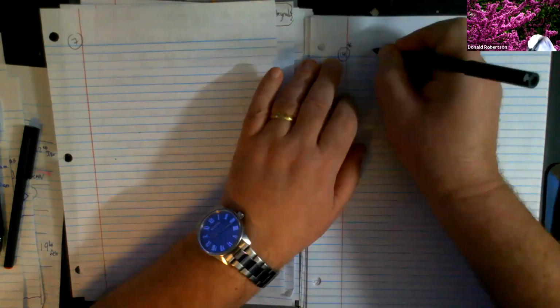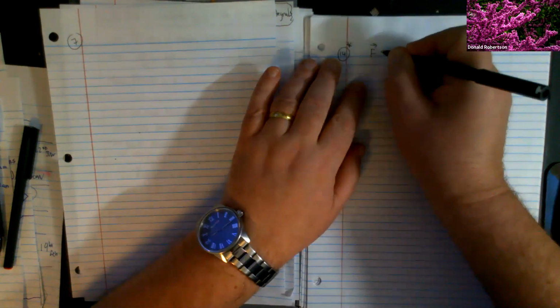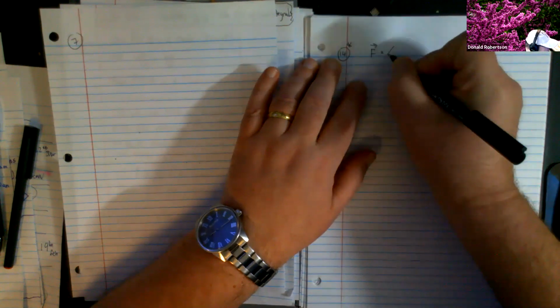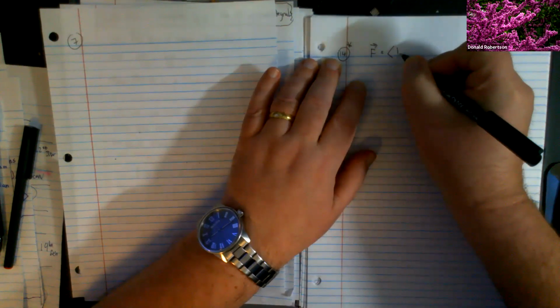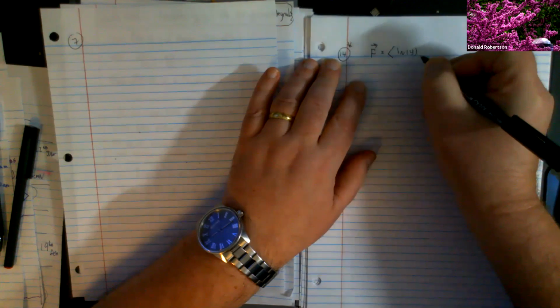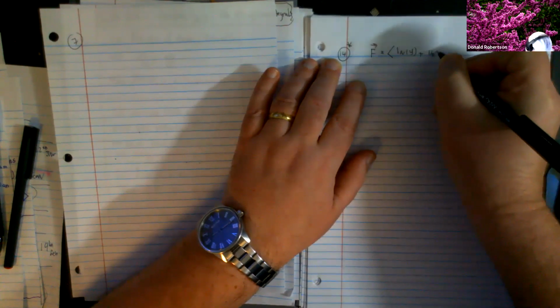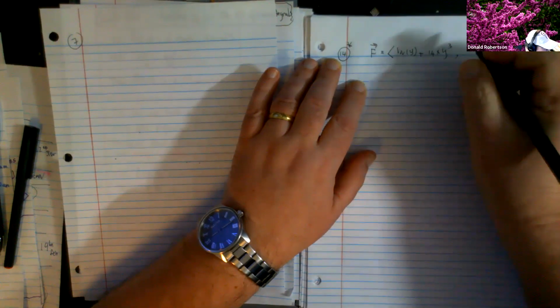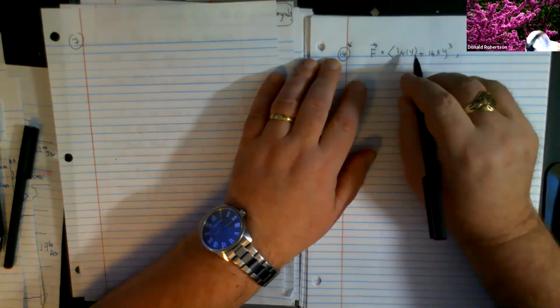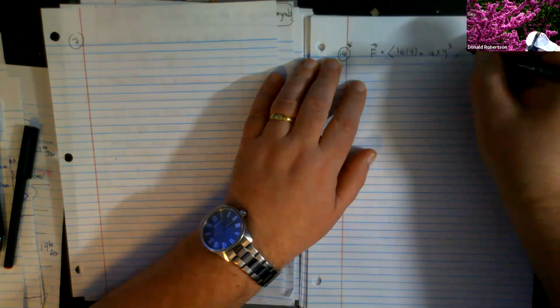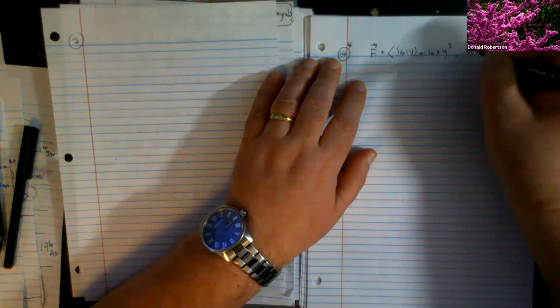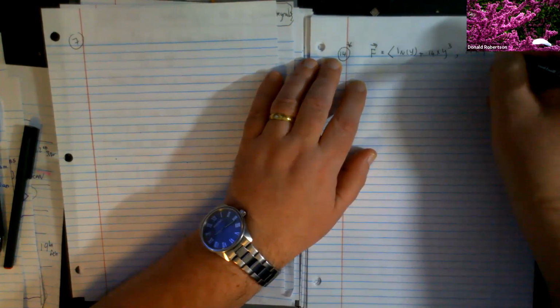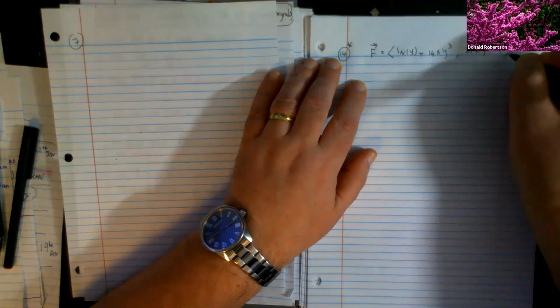Your vector field: natural log of y plus 14xy cubed. Oh, no, we'll keep going. 21x squared y squared plus x over y.